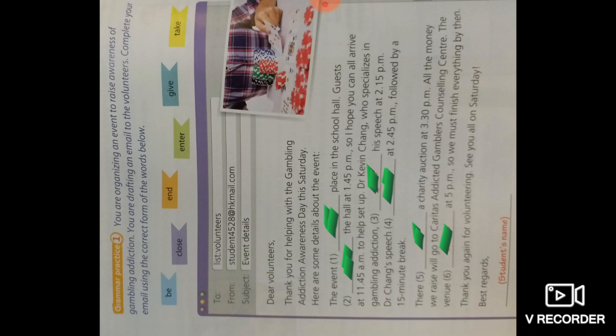But when we use the word take, how do we change the form? The event is a third person singular, right? The subject, the event, is a third person singular. So we will change the verb take with an s, put an s there and make it agree with the subject. The event takes place in the school hall.